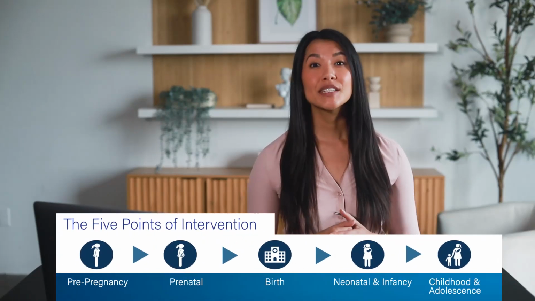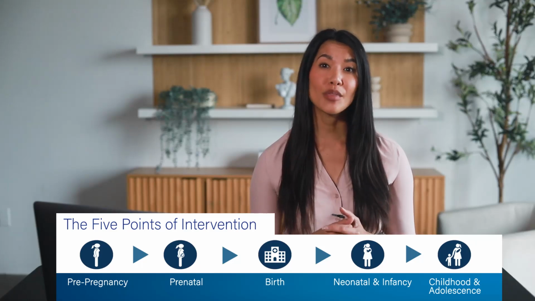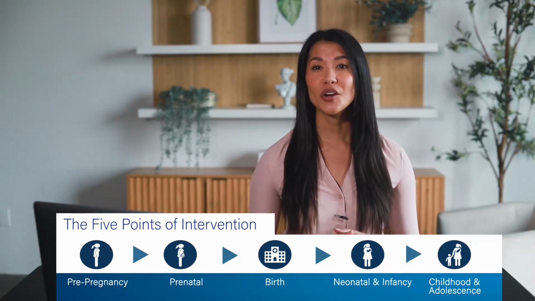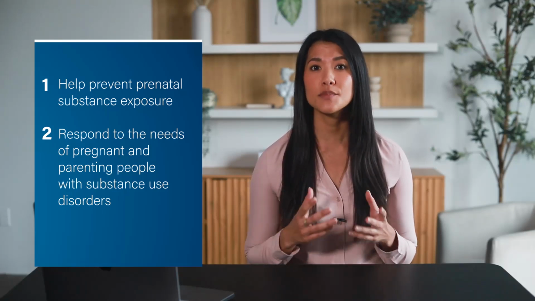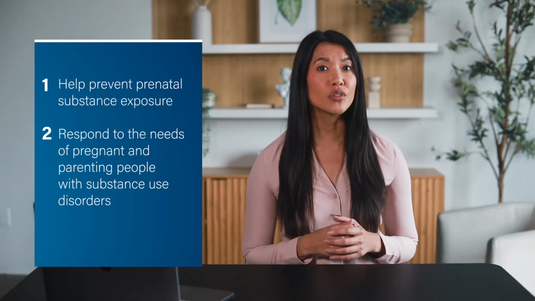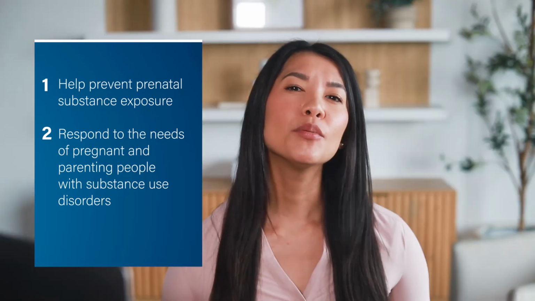Improving outcomes for infants and their families affected by prenatal substance exposure, including fetal alcohol spectrum disorder, or FASD, requires considering the family in which infants develop, grow, and thrive. The 5 points of family intervention are key periods in time when cross-system efforts can 1. Help prevent prenatal substance exposure, and 2. Respond to the needs of pregnant and parenting people with substance use disorders, as well as their affected children and family members. People with substance use disorders, or SUDs, may also experience co-occurring mental health disorders in the postpartum period.